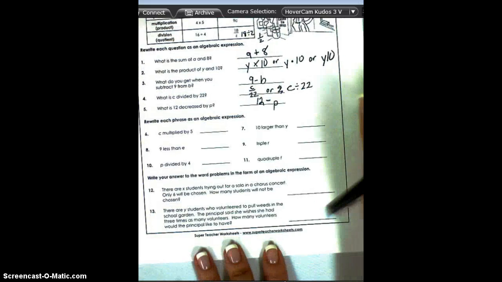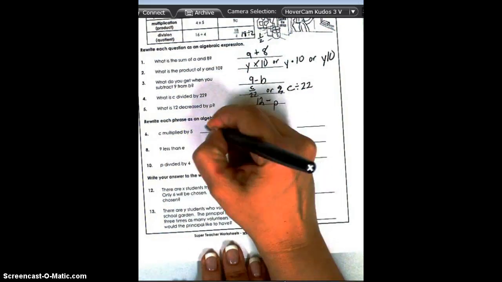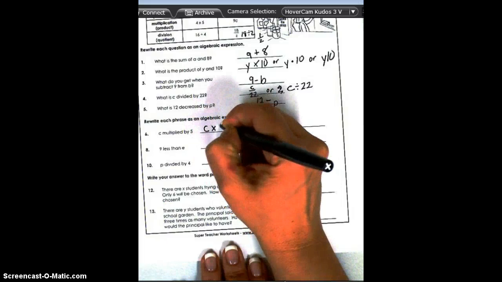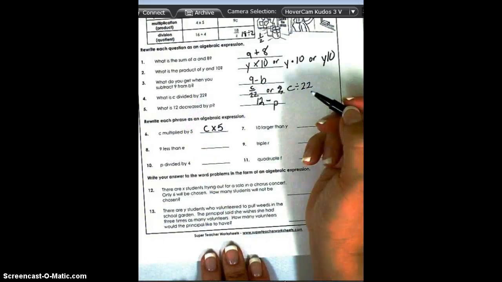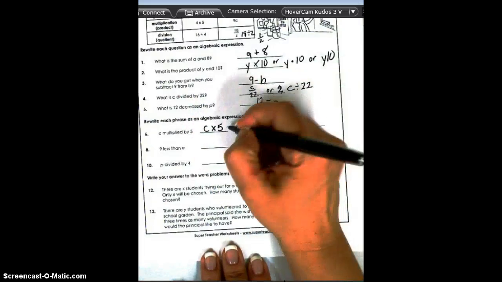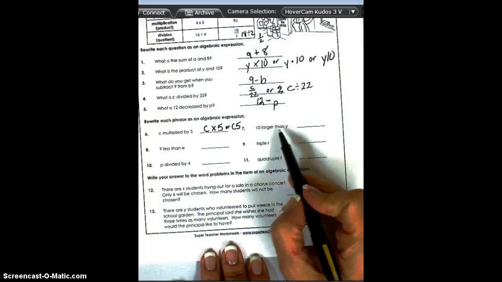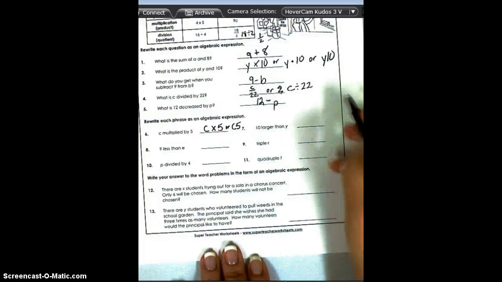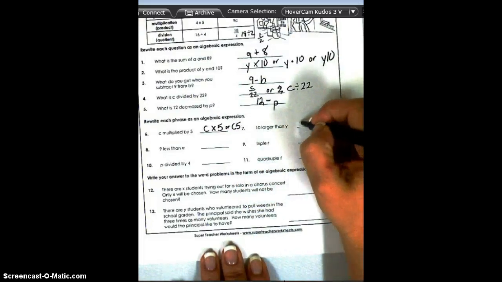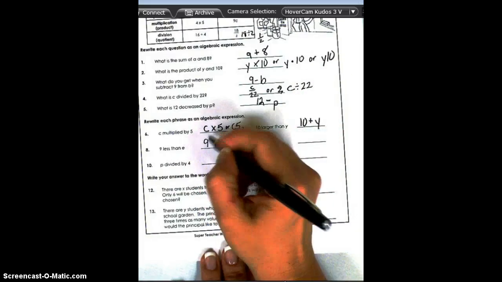Rewrite each phrase as an algebraic expression. C multiplied by 5, or a dot if you want to, or C right next to 5. Going across, 10 larger than y, so 10 plus y for that one. 9 less than e, less than is subtract.